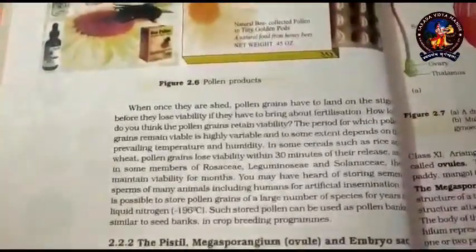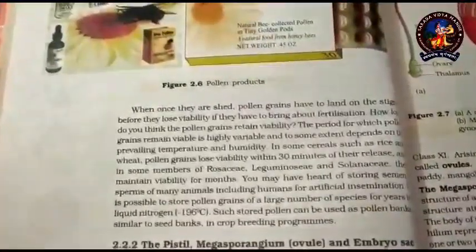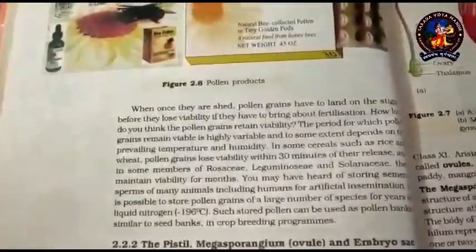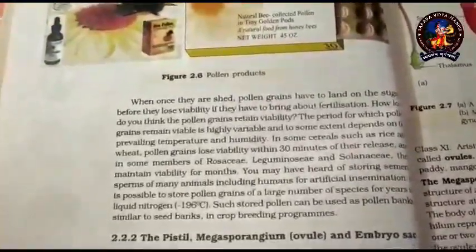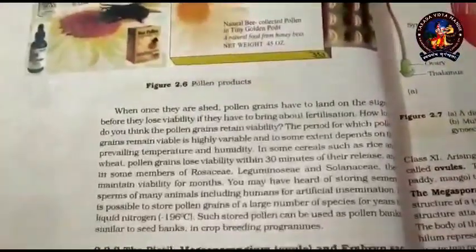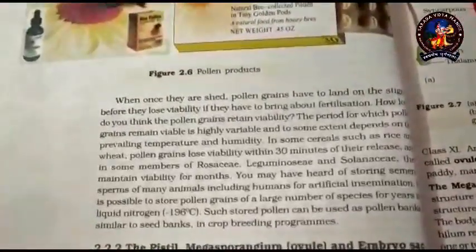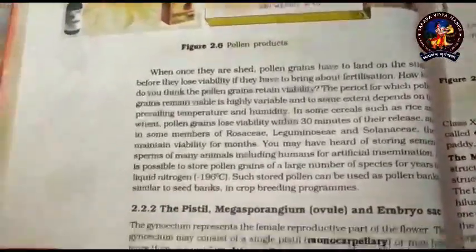They can even be stored in liquid nitrogen at minus 196 degrees Celsius, to be used further for plant breeding programs. And this phenomenon of preserving the pollen grains in liquid nitrogen is known as cryopreservation.